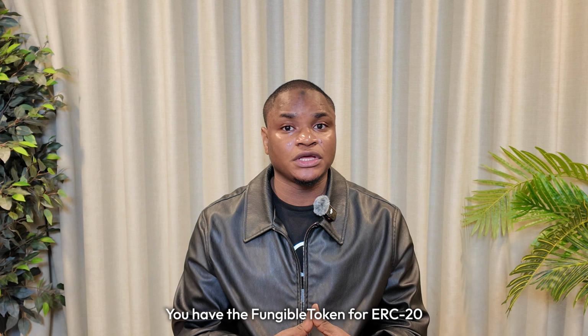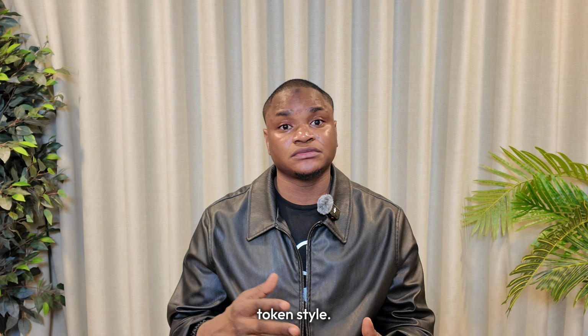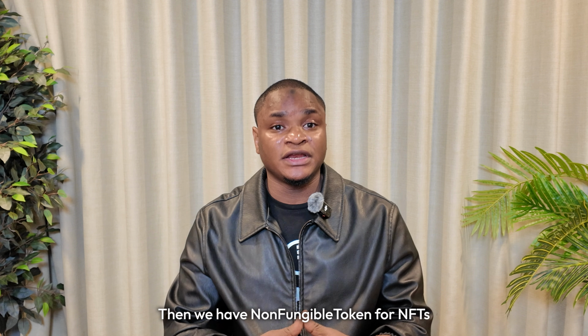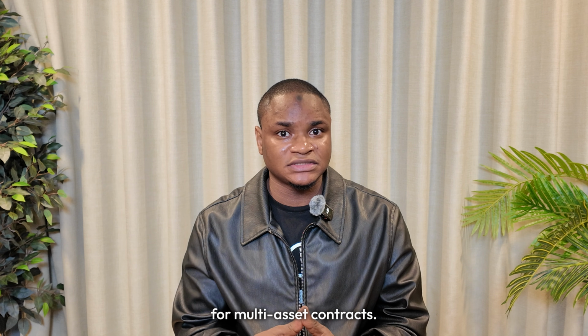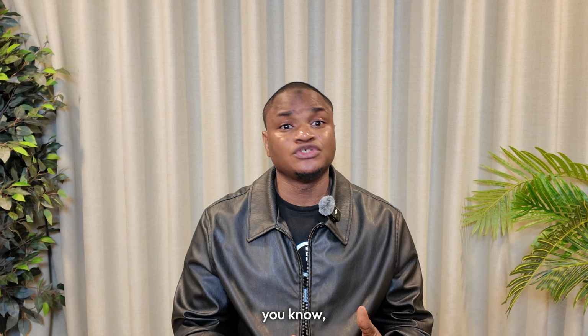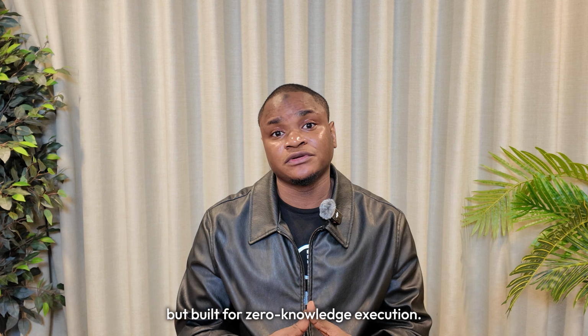OpenZeppelin Compact contracts bring familiar token patterns to Midnight's privacy-first architecture. You have the fungible token for ERC-20 style tokens, then we have the non-fungible token for NFTs, and then finally, we have multi-tokens for multi-asset contracts. These are the same interfaces you know, but built for zero-knowledge execution.